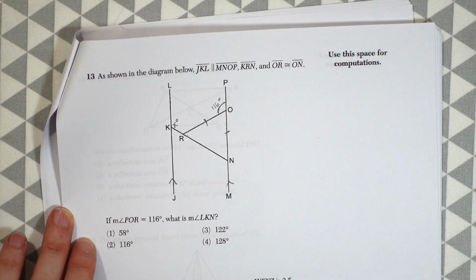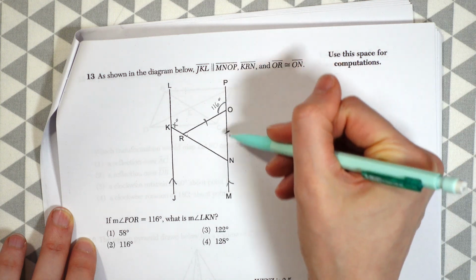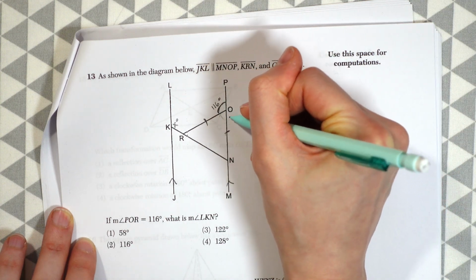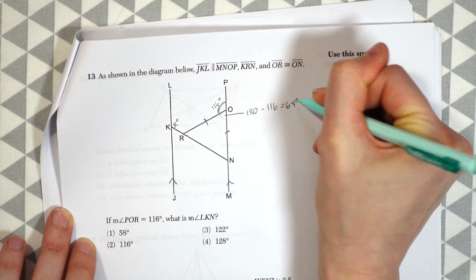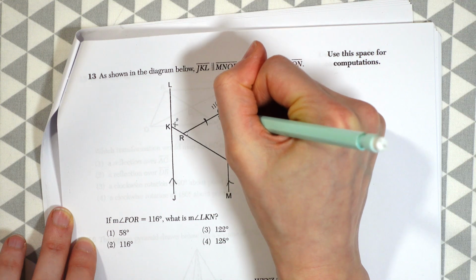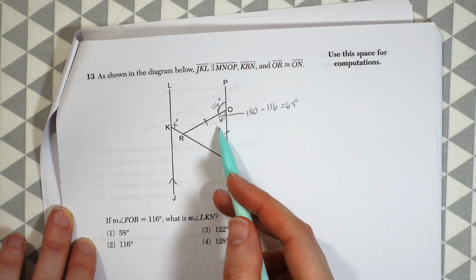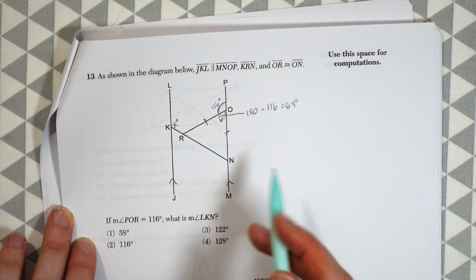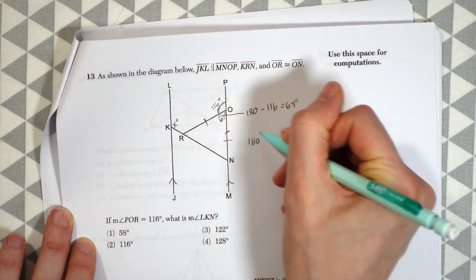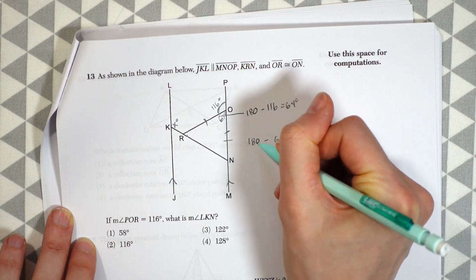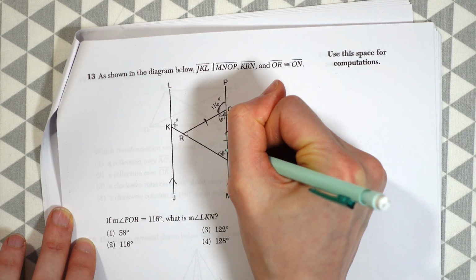So the first thing I'm going to want to do is, since they said this is a line, MNOP, we know that this whole thing is going to add to 180. So I'm just going to do 180 minus 116, and when we do that, we'll get 64 degrees. So this right here is 64 degrees. And because these two sides are equal, and this is an isosceles triangle, we know that these angles are also going to be equal to each other. So the whole thing is going to have to add up to 180 degrees. So when we do that, we'll get 58 degrees. So each of these in here is 58 degrees.